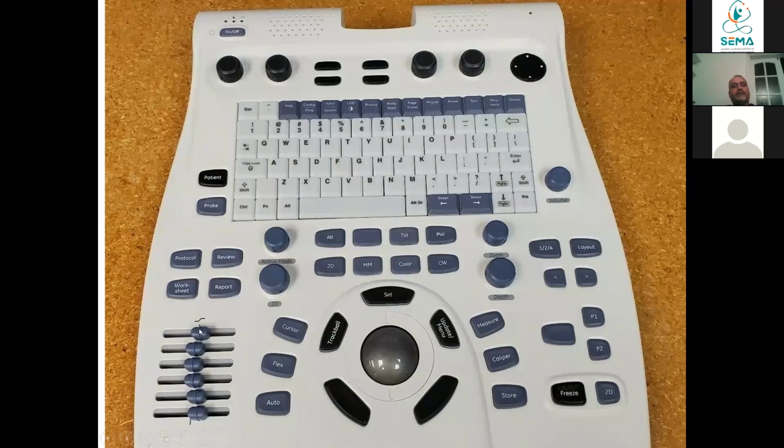Here are the buttons for the gain, because you want to see how clear the image is. Of course, this is the mouse, to move the arrow. Here you have the color Doppler, just the color, and the M mode. The M mode is for when you want to measure the ejection fraction, shortening fraction.